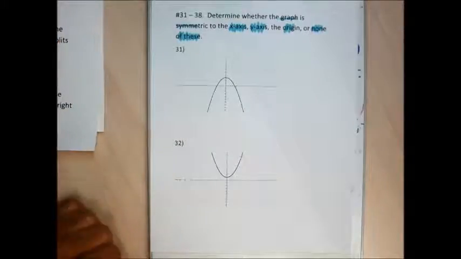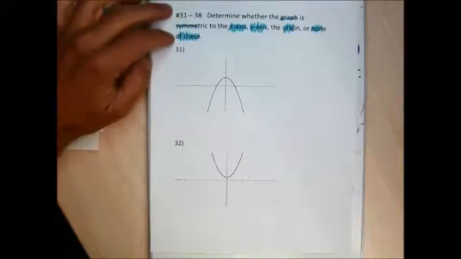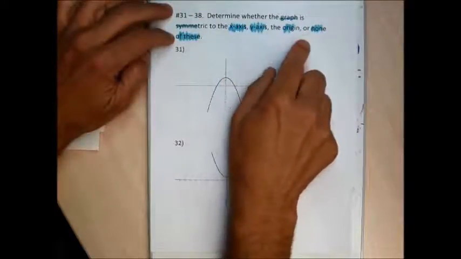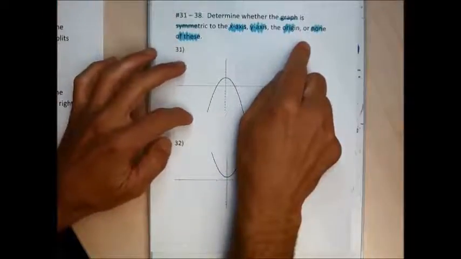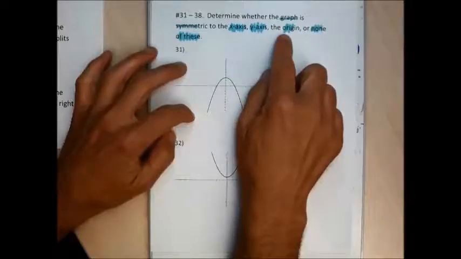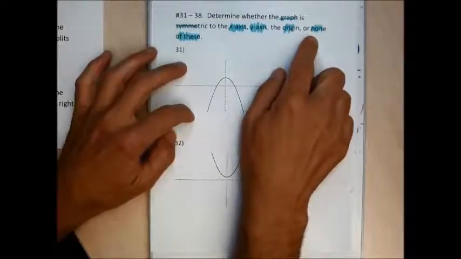Anyways, the instructions for problems 31 through 38 said determine whether the graph is symmetric to the x-axis, the y-axis, the origin, or none of the above. So what I'm supposed to do is look at the graph and decide which of these three symmetries it has, or if it doesn't have any of these three symmetries.